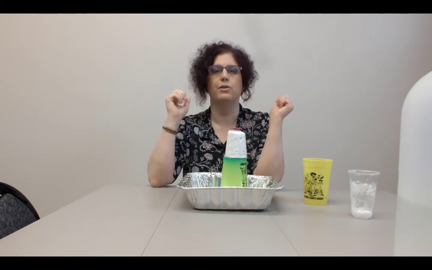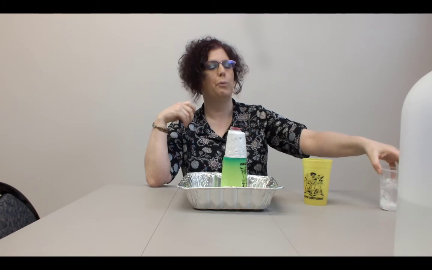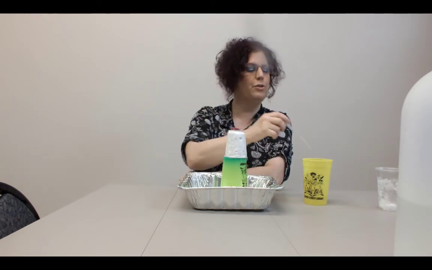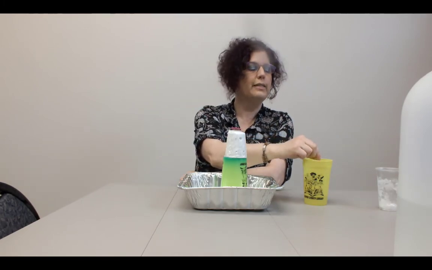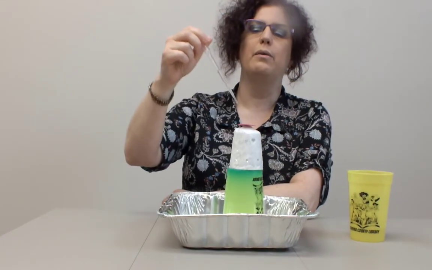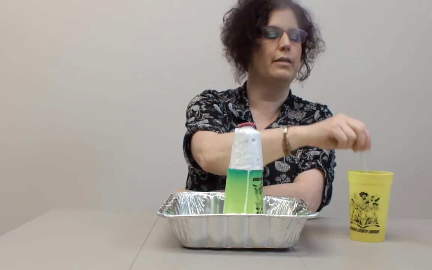So what we have here is basically baking soda, which is a base, and I have some vinegar, which is an acid. So that should make CO2 gas for us. So we're going to see what happens when we put vinegar on there.